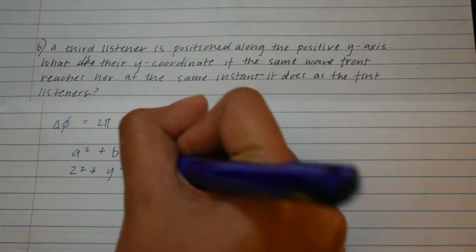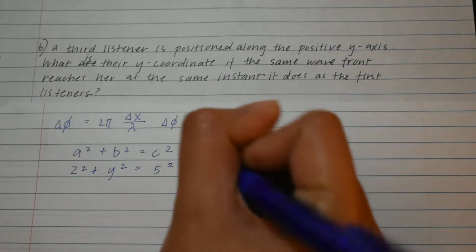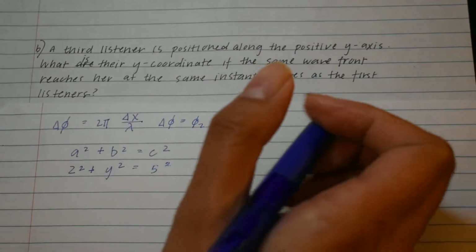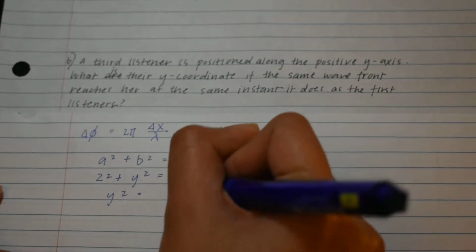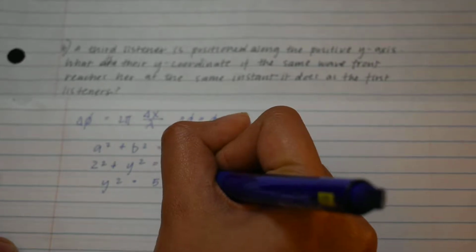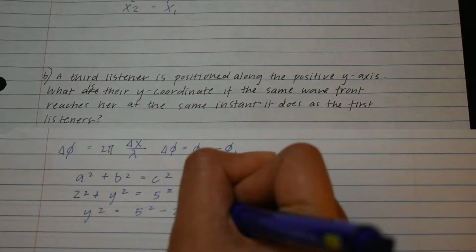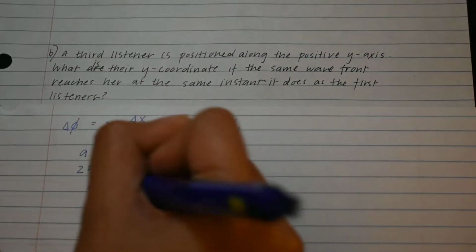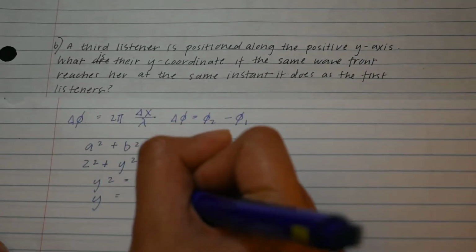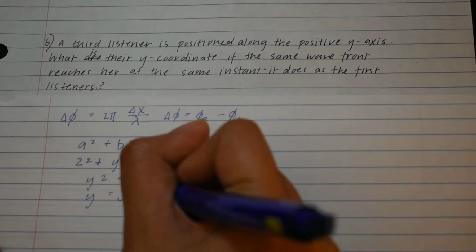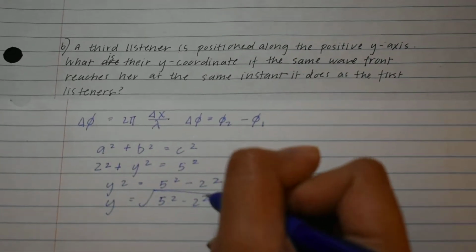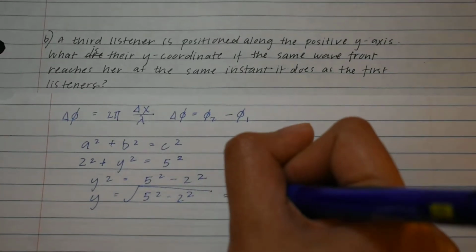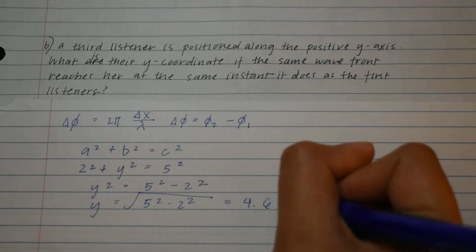Y squared is equal to 5 squared. And then solve for y: y is equal to 5 squared minus 2 squared. And then y is equal to the square root of 5 squared minus 2 squared. And that is 4.6 meters.